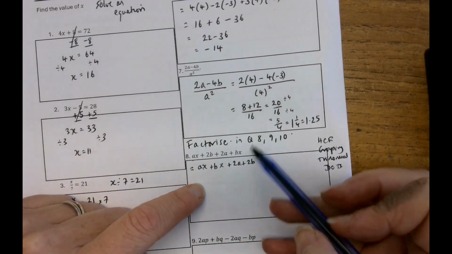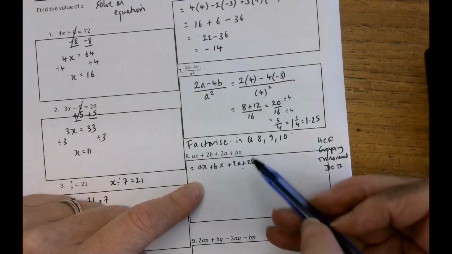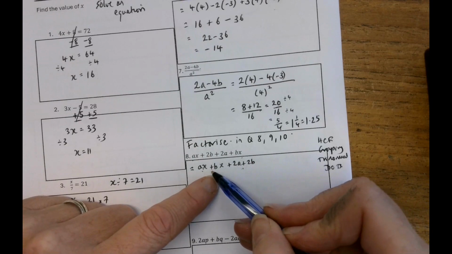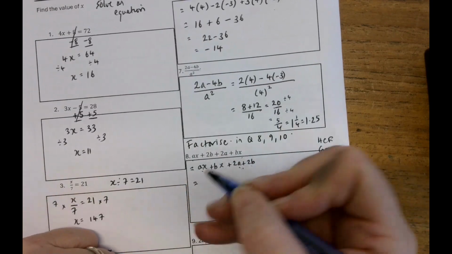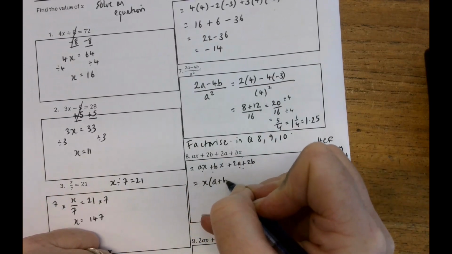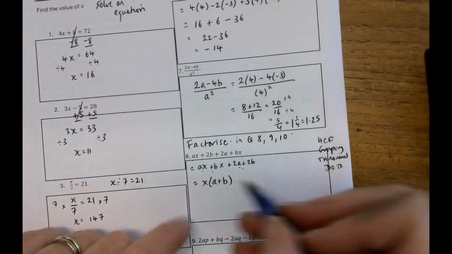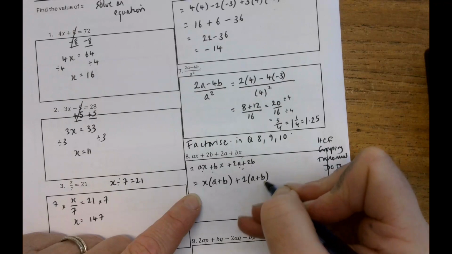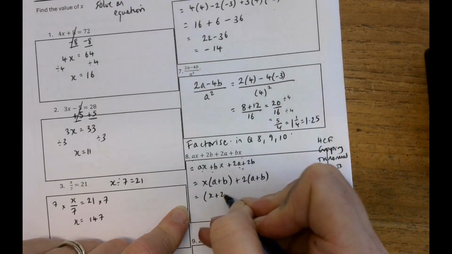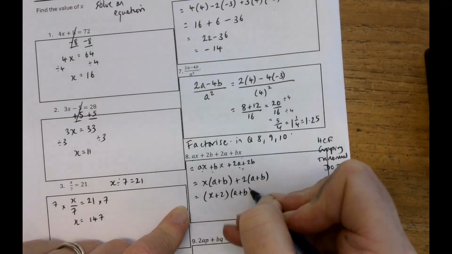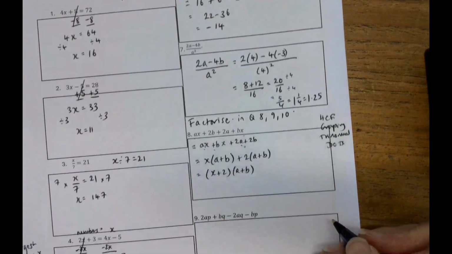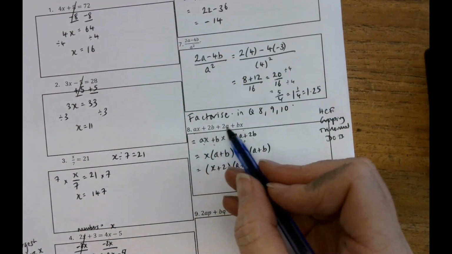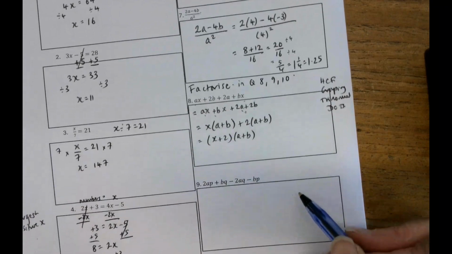So AX and BX could go together, and 2A and 2B. Now you notice what I did there? I put the 2A first because A is first here, then B, A is first, then B. It won't make any difference, it just makes it a little bit easier in the long run. X by A plus B, X is in common, 2 is in common, so 2 by A plus B, X plus 2 by A plus B. That's my final answer. Those are the factors of AX plus 2B plus 2A plus BX.